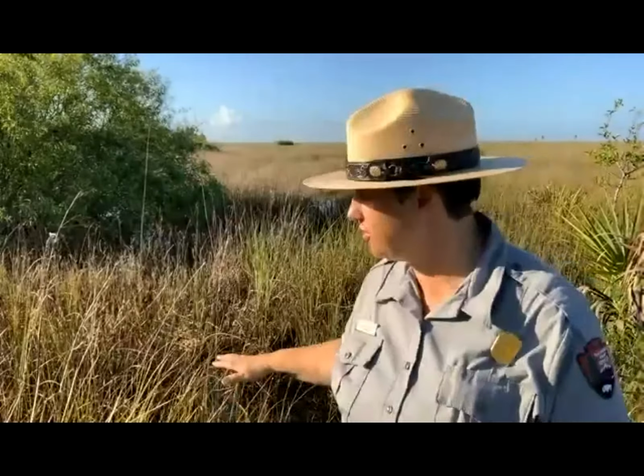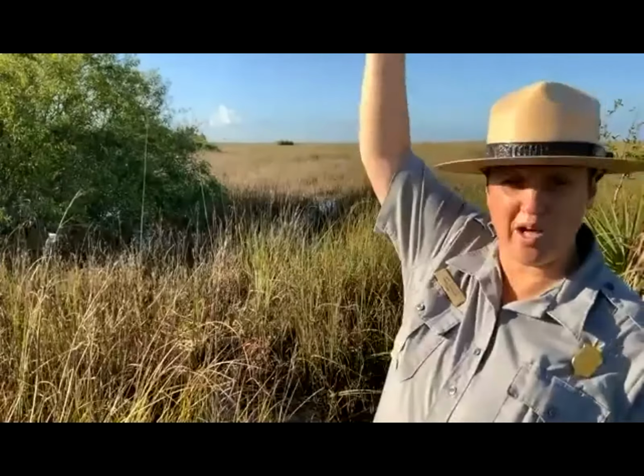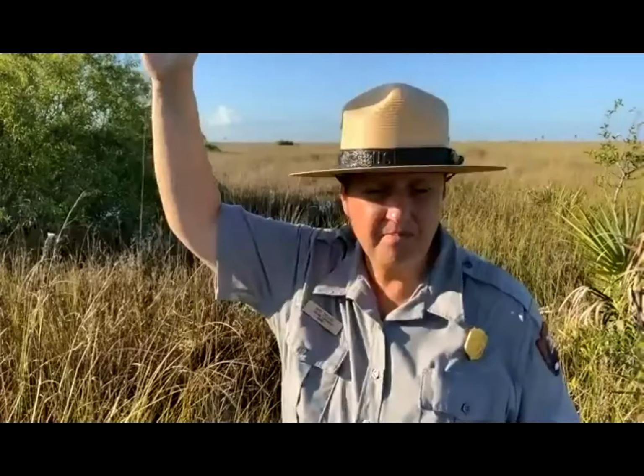If you've ever seen cattails before, you know they grow a whole lot bigger than sawgrass. They're going to grow well over my head, 7 feet, 8 feet high. And they grow really close together.